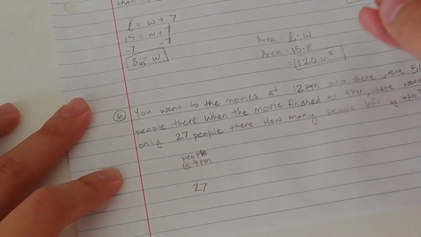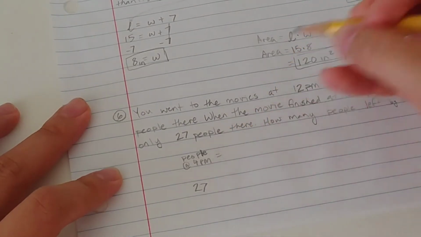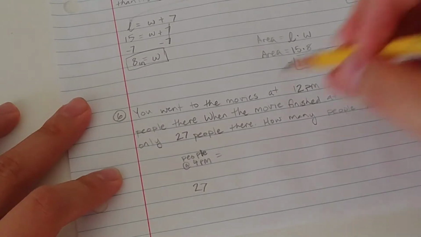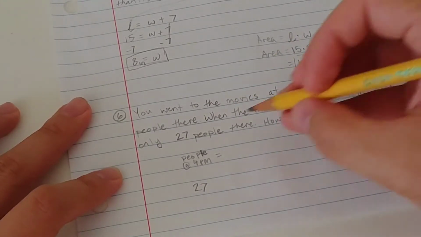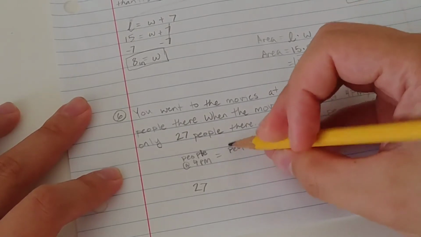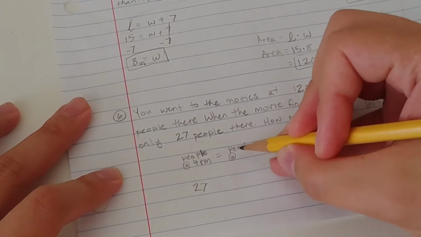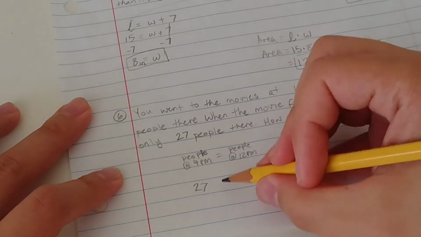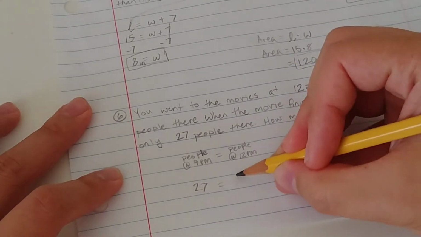I'm going to put that down. And that's going to equal how many people we had in the beginning. So people in the beginning, at 12, equals 56.